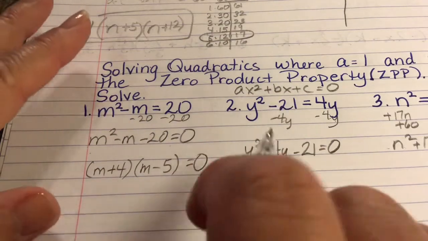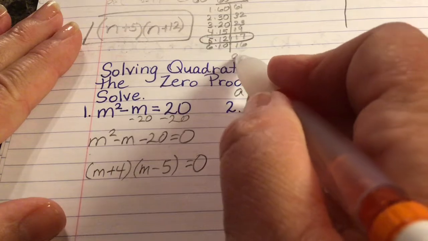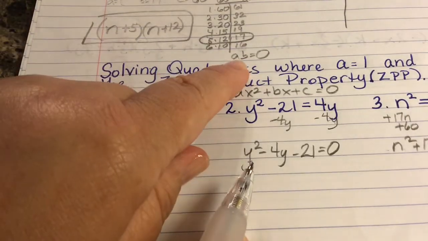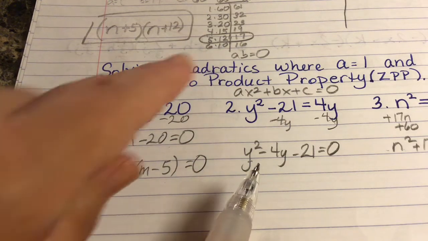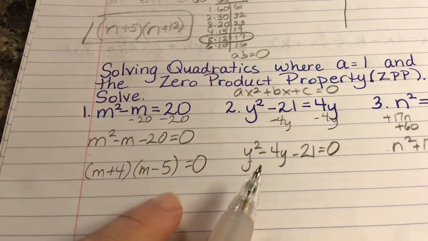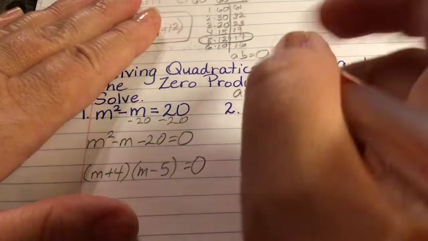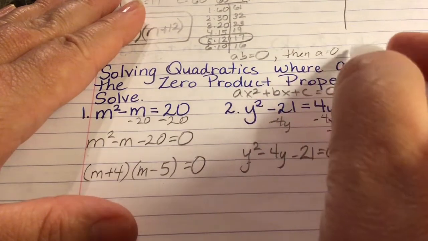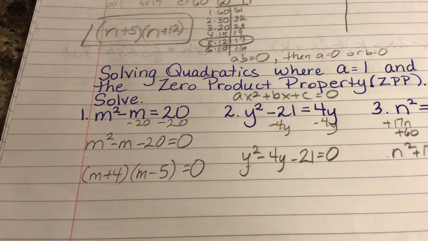Well, the zero product property that I mentioned above says if a times b equals 0. So if you have that, this would represent a, m plus 4. This would represent b, m minus 5. If a times b equals 0, then you know a equals 0 or b equals 0. This is called using the zero product property.